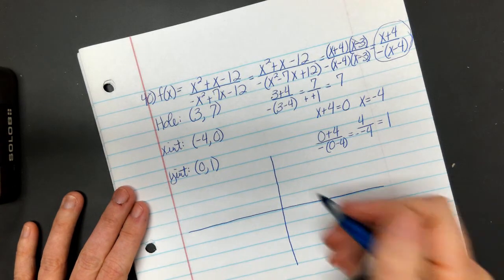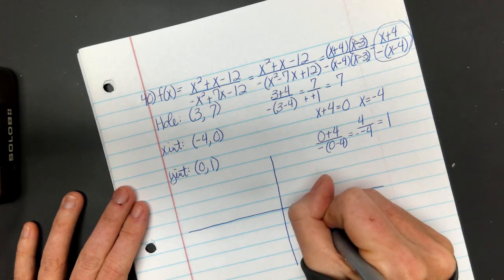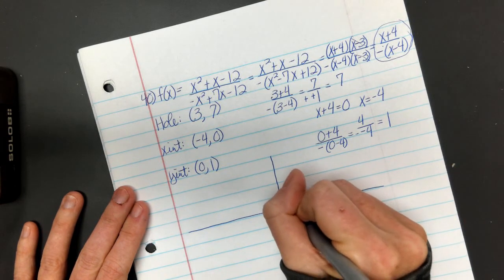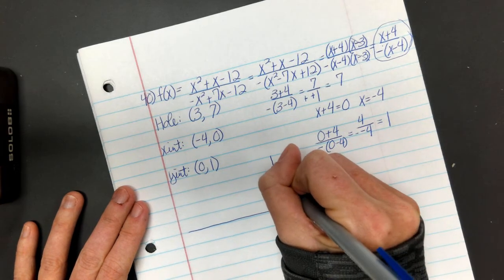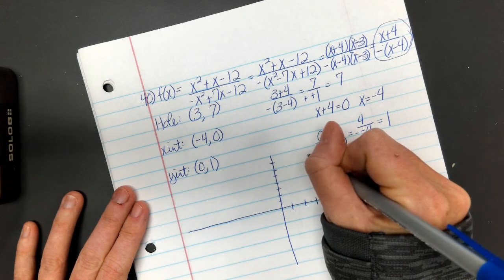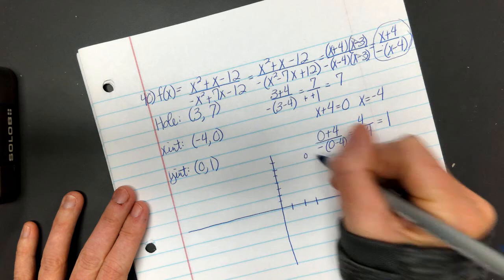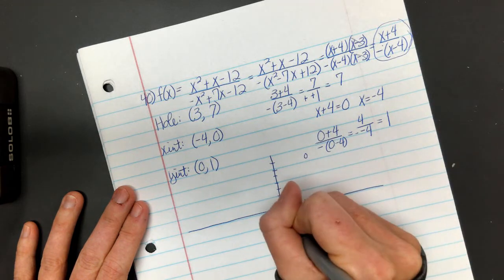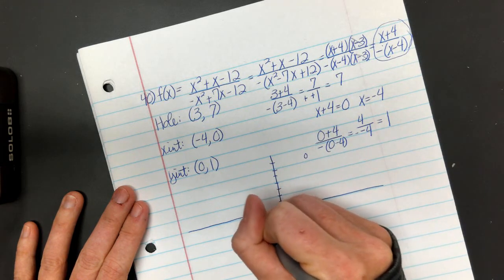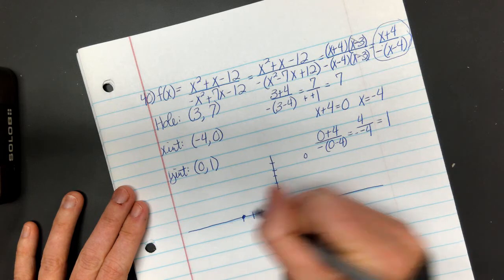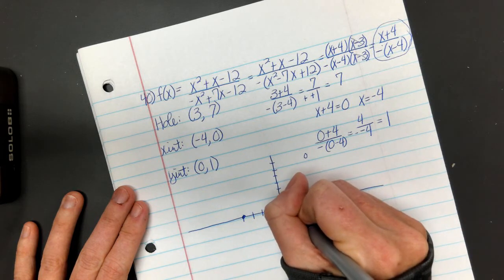Okay, so let's go ahead and get some points on here. 3, and 1, 2, 3, 4, 5, 6, 7. So I'm going to have a hole right here. And then I'm going to have an x-intercept at -4, 0 right here, and a y-intercept at 0, 1 right there.